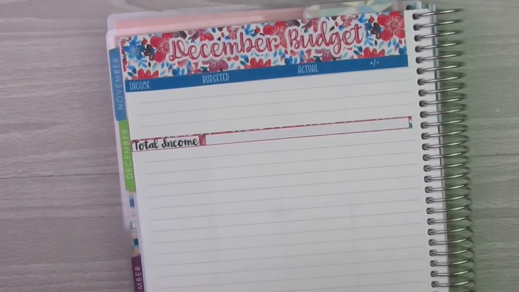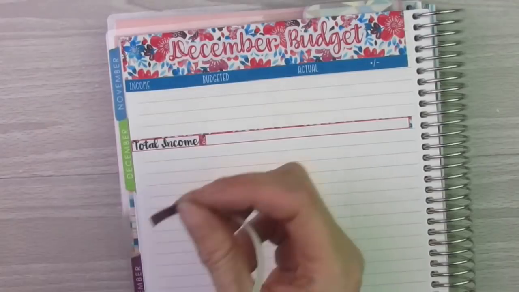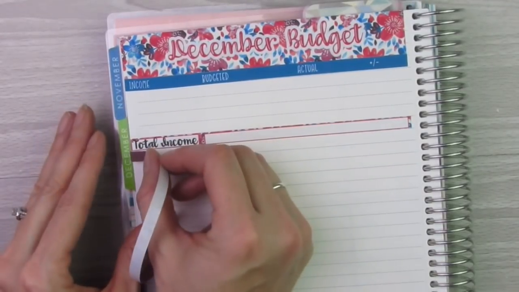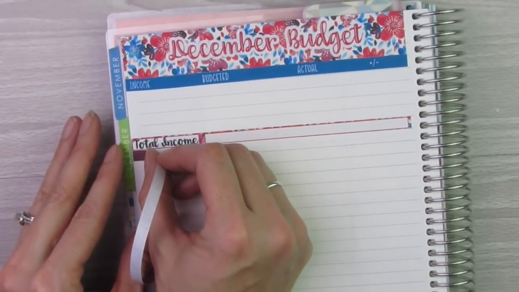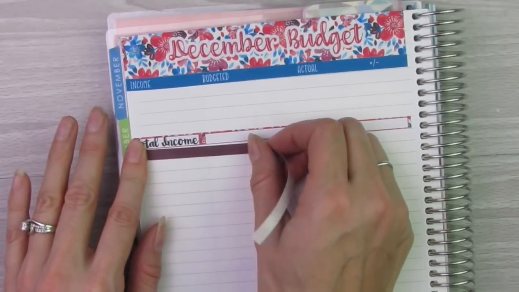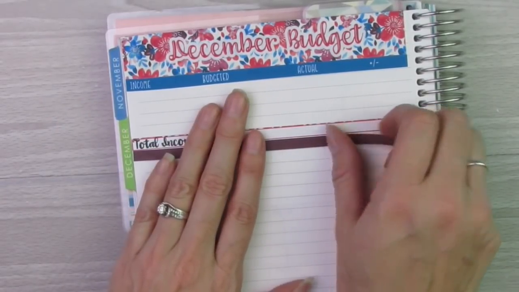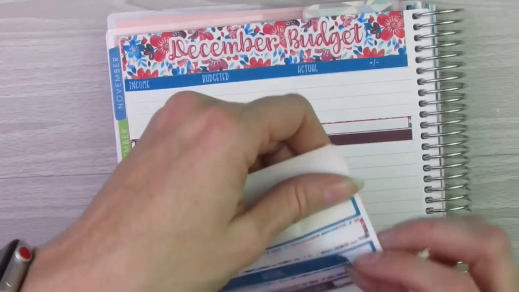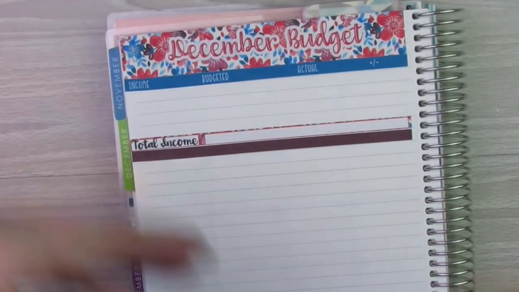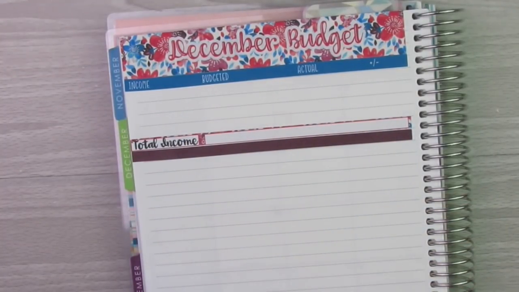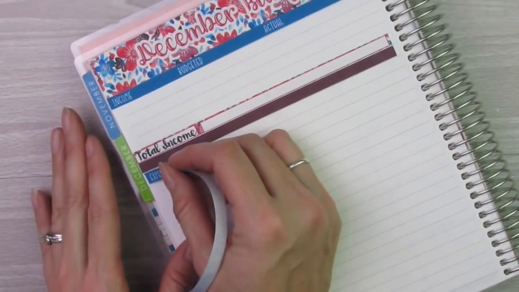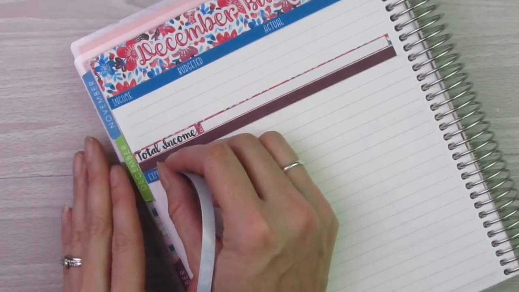Okay, so I got the top half, the income portion, on. I'm going to lay down a thin washi strip to separate the income from the expenses portion. Again, you do not have to do this. You can lay it out however you want to. And then I'm going to take my expenses thin washi and lay that right underneath that thin washi.